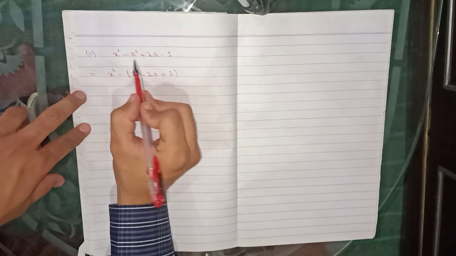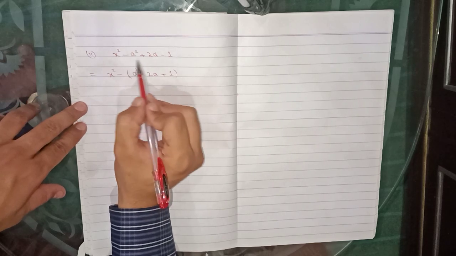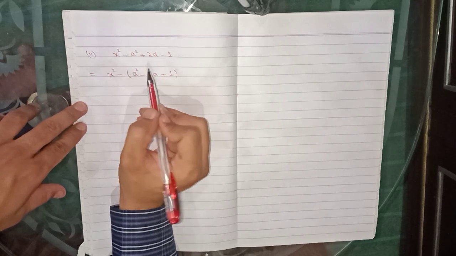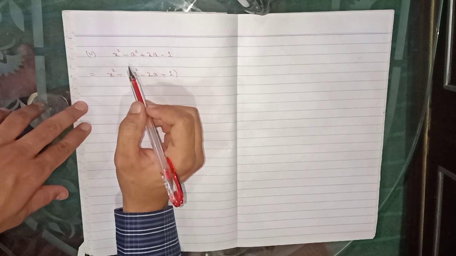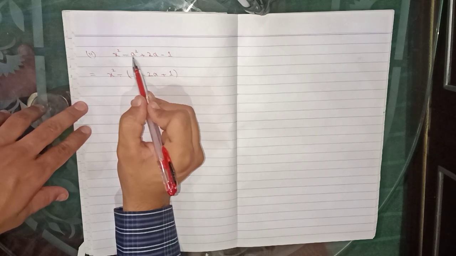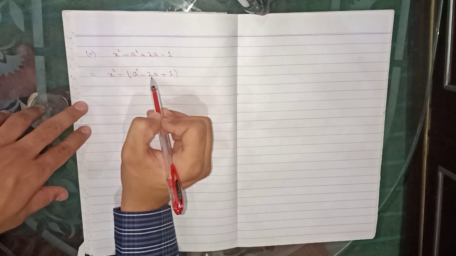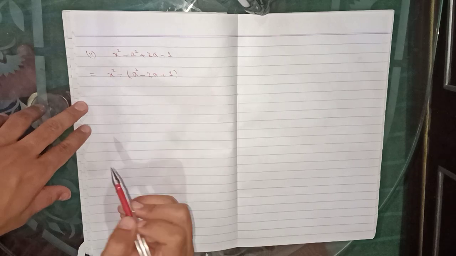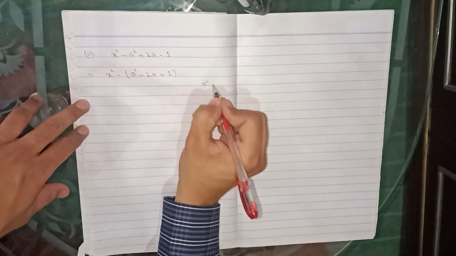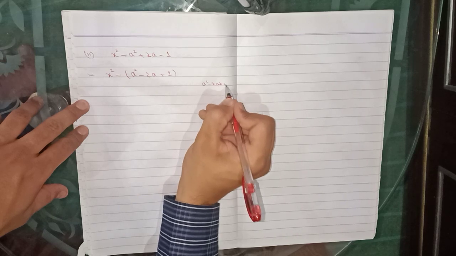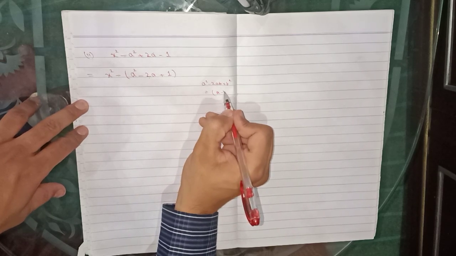Okay, just what we did is we have taken minus common in the last terms, minus a square plus 2a minus 1. When we take minus common, the sign of the terms changes. It was minus a square, it becomes plus a square. It was plus 2a, it becomes minus 2a, and it was minus 1, it becomes plus 1. Now we will make the formula. Which formula? A square minus 2ab plus b square. We will close this form as a minus b whole square.